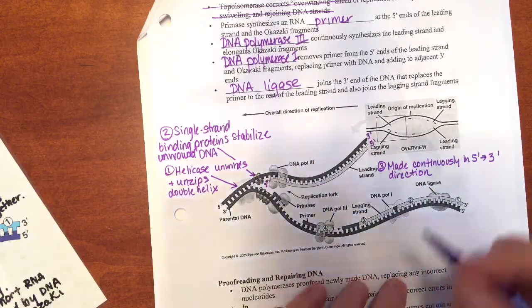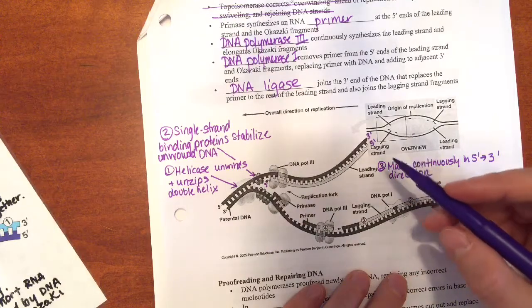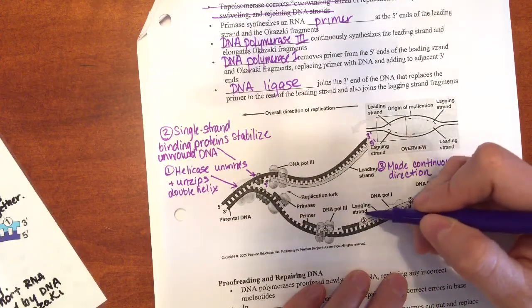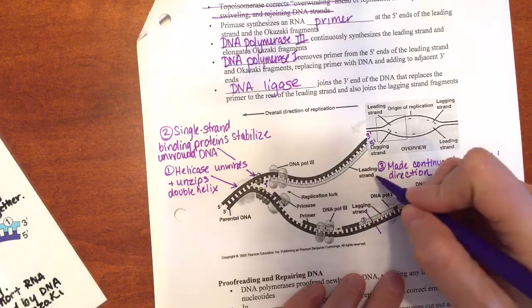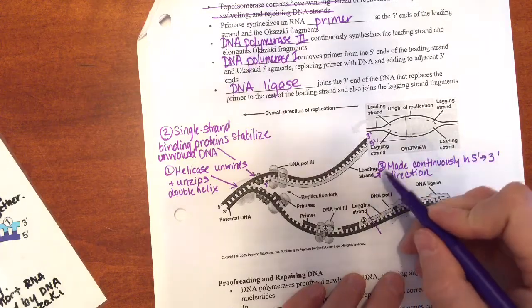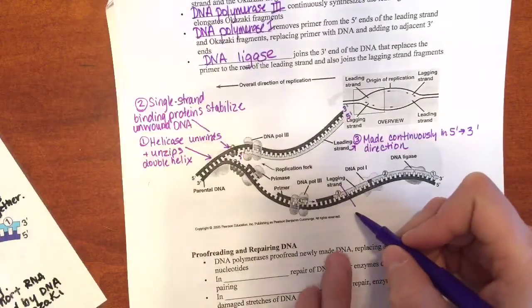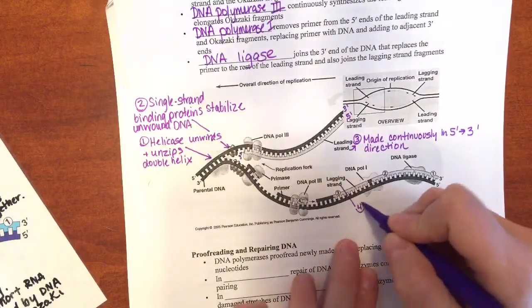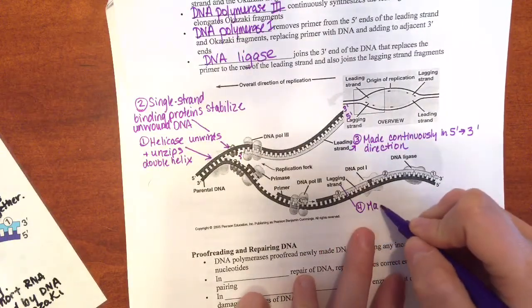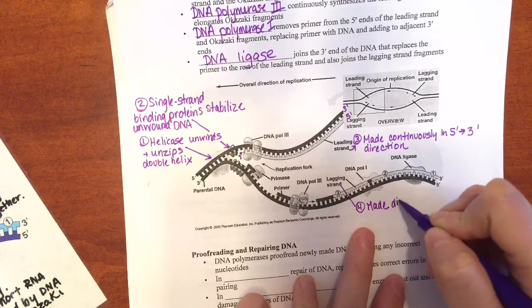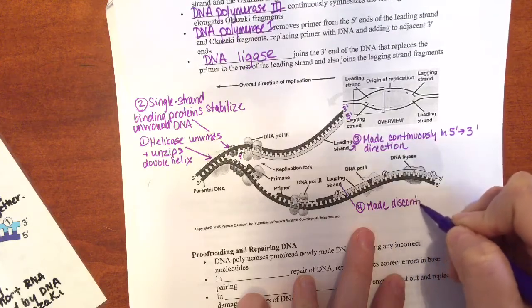All right, so at the same time that's happening here, for the lagging strand, that's step 3 with the leading. The lagging strand, let's put step 4. This is not made continuously, it's made discontinuously.